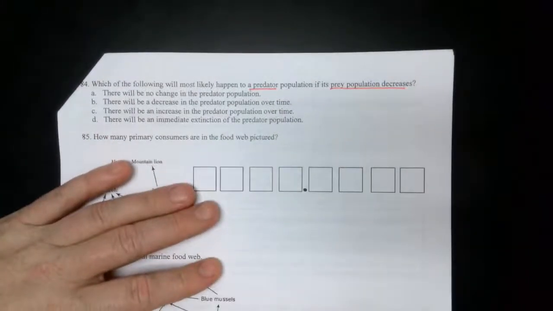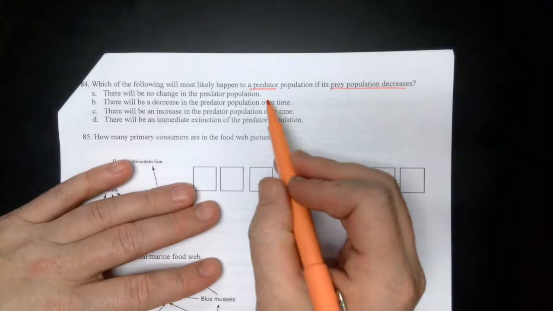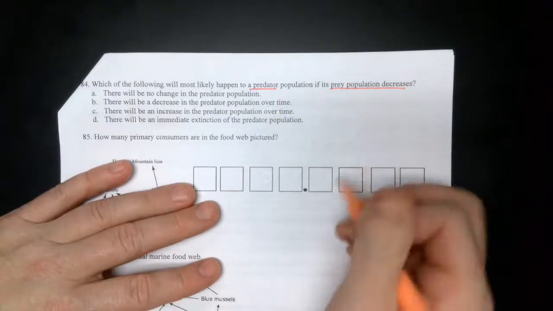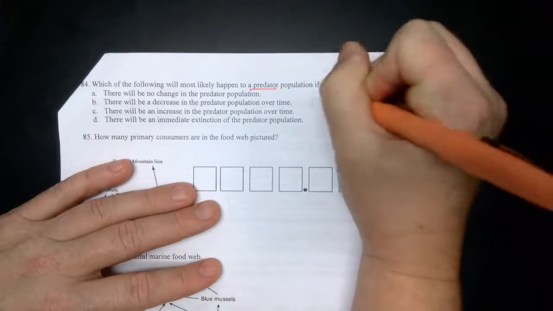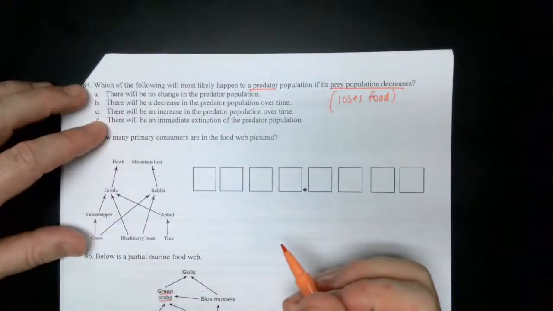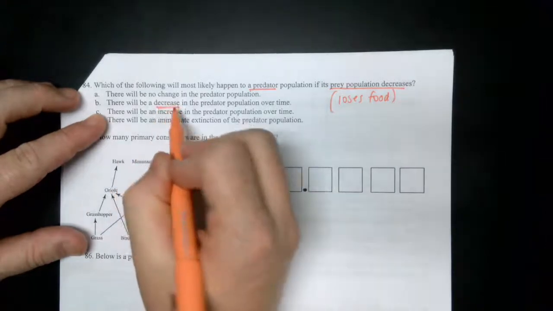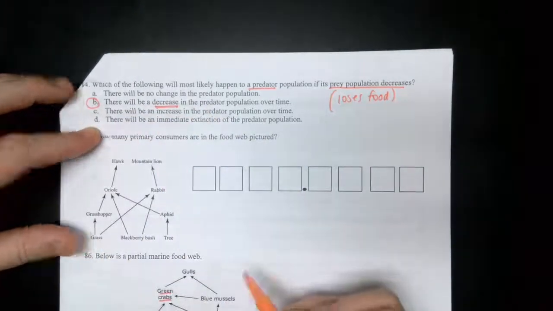Which of the following will most likely happen to a predator population if its prey population decreases? So it loses food. If it loses its prey, it's losing a food source. So if that happens, there would be a decrease in the predator population over time. There would be less of them.